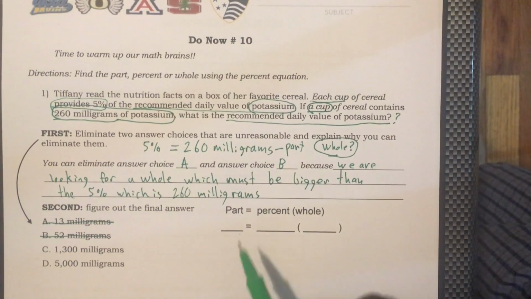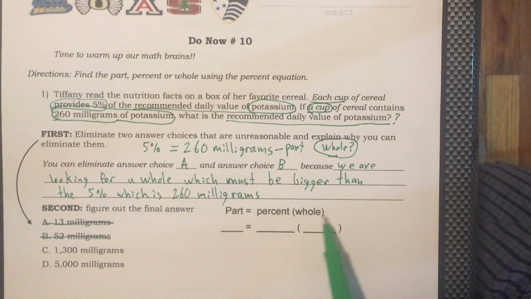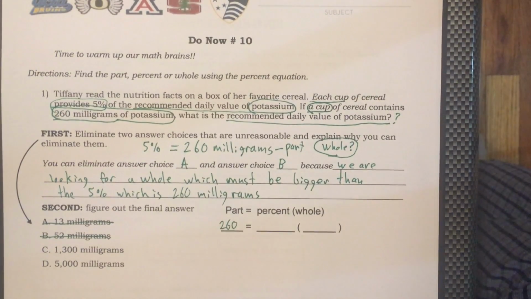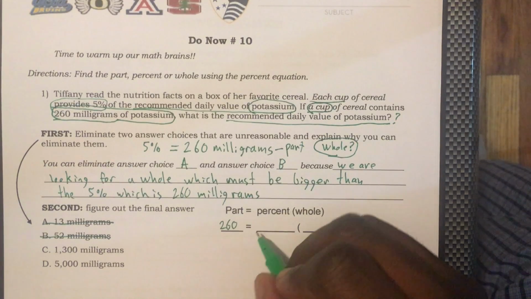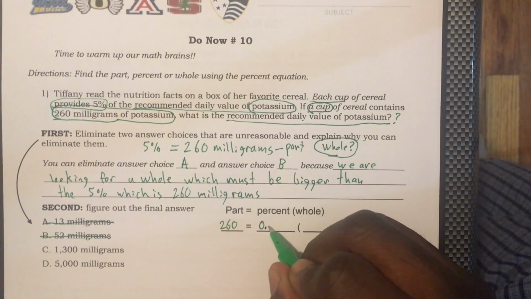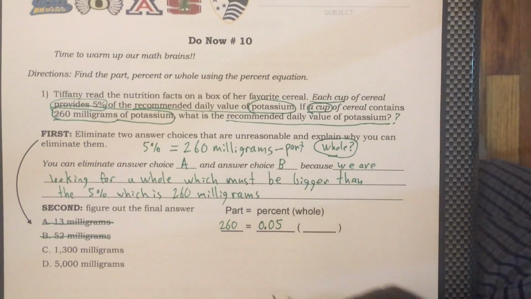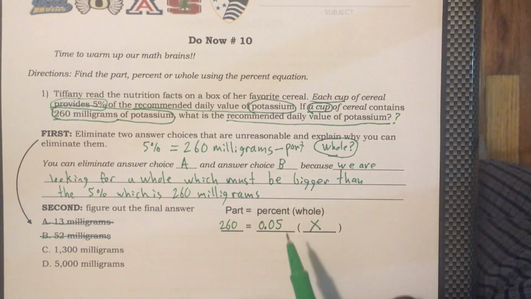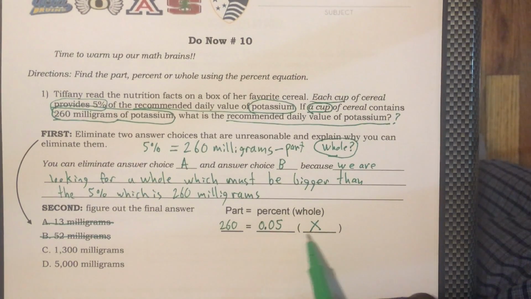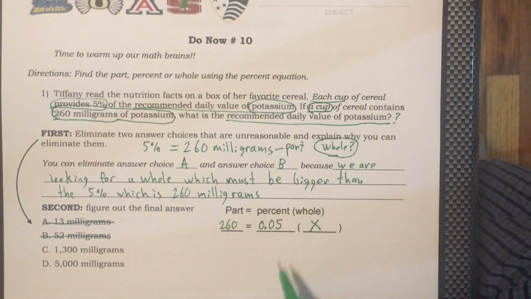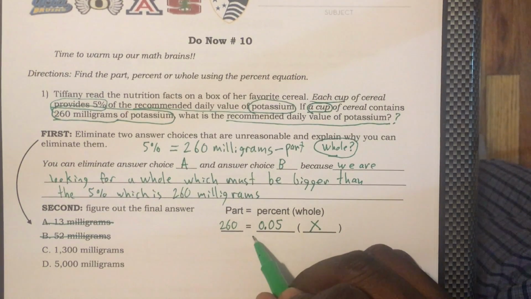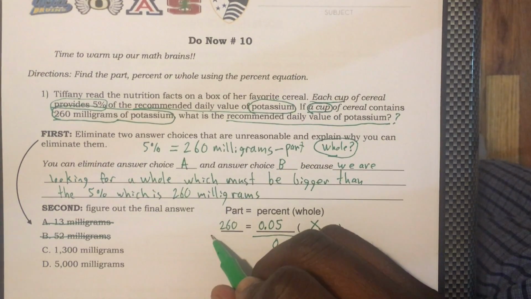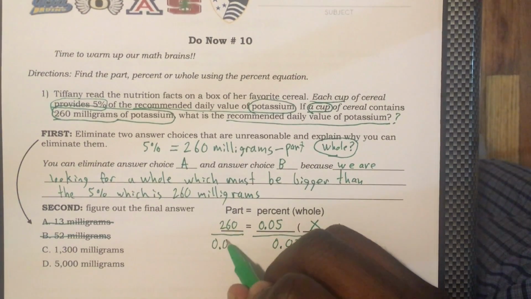So let's go piece by piece. We know we have our equation here, part equals percent times whole. We know our part is 260 milligrams. We know we have 5%, but we rewrite that as a decimal, 5 hundredths, 0.05. And our whole was what we're solving for, so I'm going to replace that with x. Anytime I'm solving for x and I have it on one side of the equal sign with a number multiplied by it, I want to get 1x, I know I'm going to divide. So I divide both sides by 0.05 or 5 hundredths.